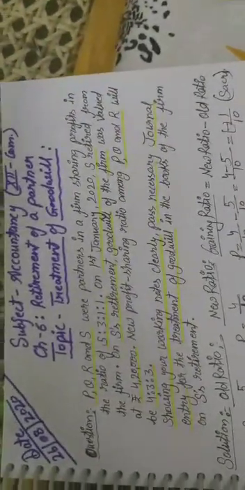Okay, so one more question we have to solve related to the problem of treatment of goodwill. So students, let's see that problem. Students, this is the second question related to the treatment of goodwill.